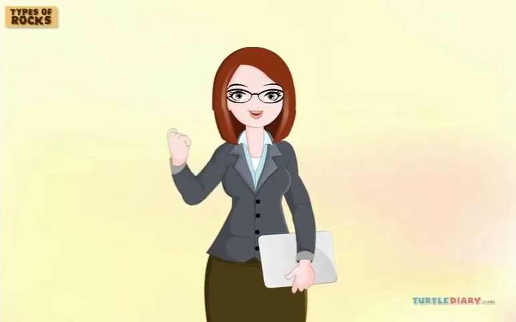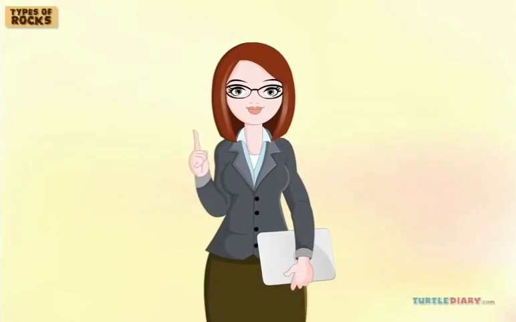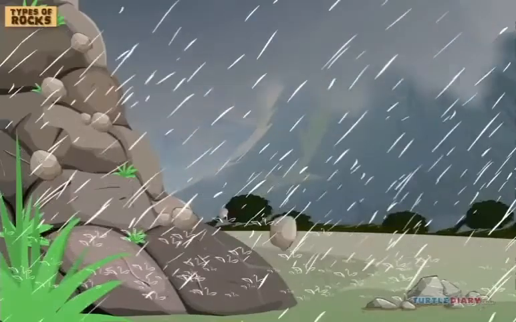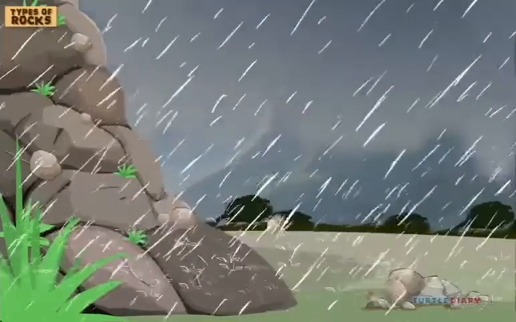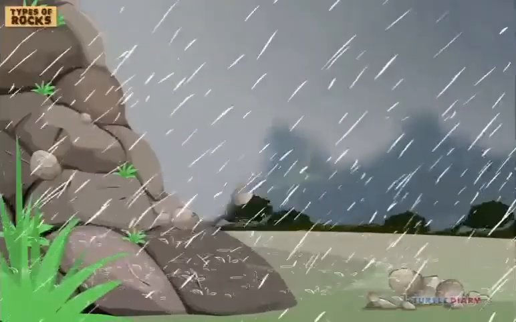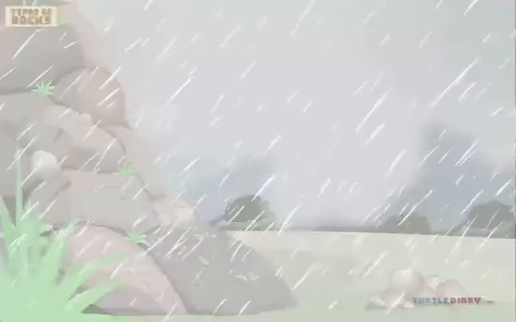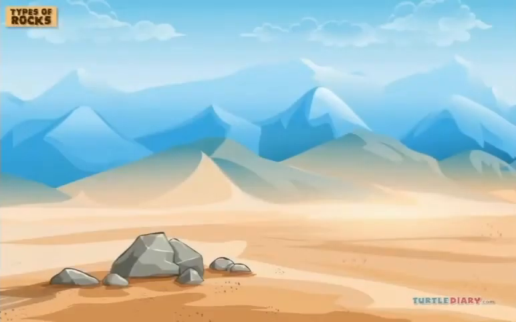We think of rocks as being very strong. That's why we use them in our buildings. But they do wear away over time. Wind and water wear them down. What happens when rocks break down? They become part of the soil.